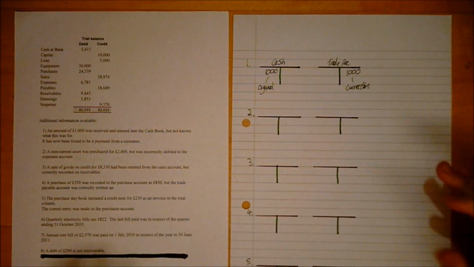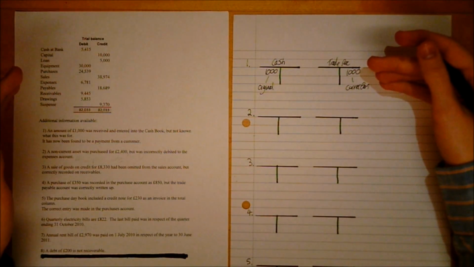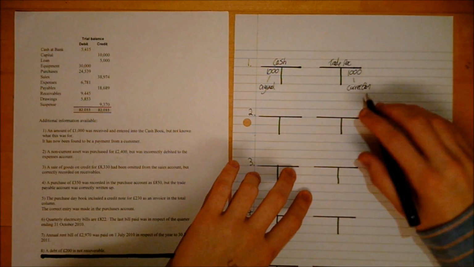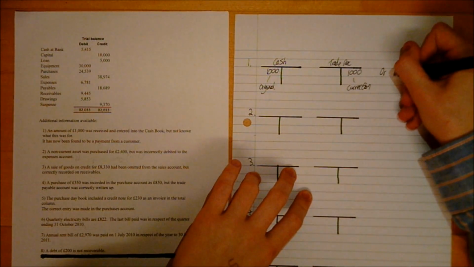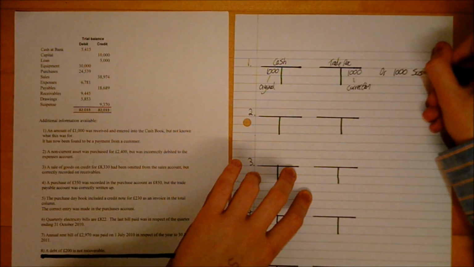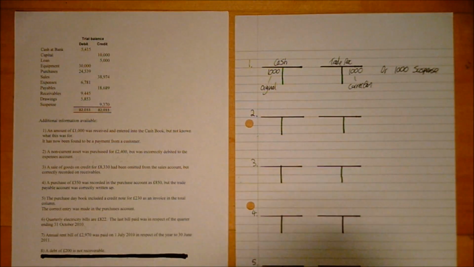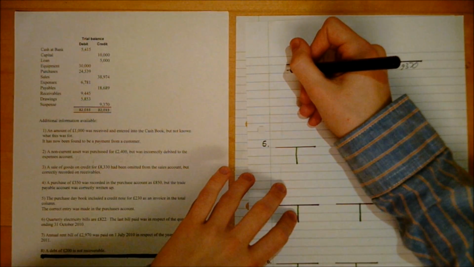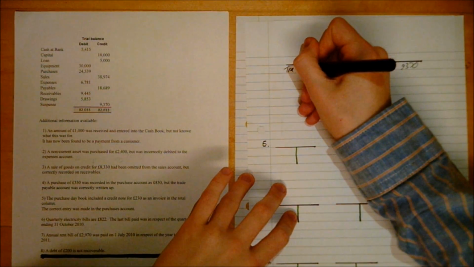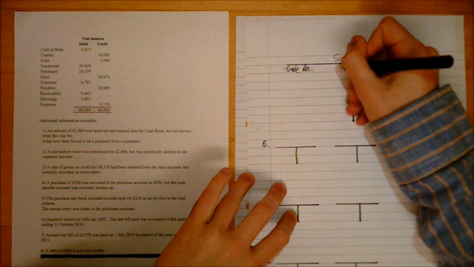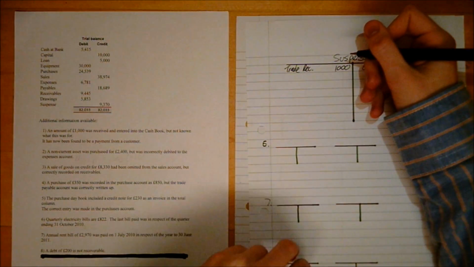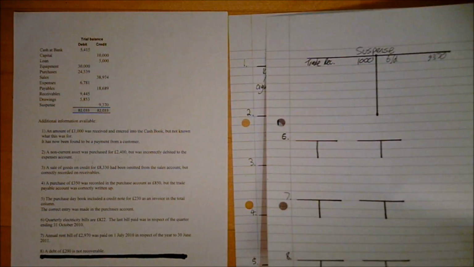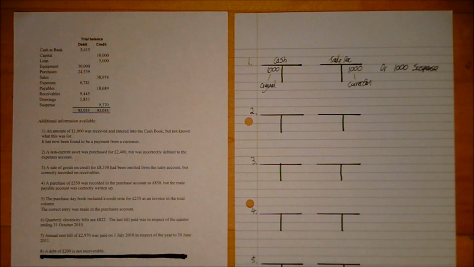Now, there's no opposite to my correction, so I need to balance it out. I've credited 1,000 in my corrections, so I'm going to have to debit 1,000 in my suspense. So now I'm going to go over to my suspense account, and I'm just going to write trade receivables. Sorry, I'm abbreviating it, but it saves so much time for me. And that's it. That's the suspense entry, and I'm going to keep going through that over and over again until it balances, hopefully.